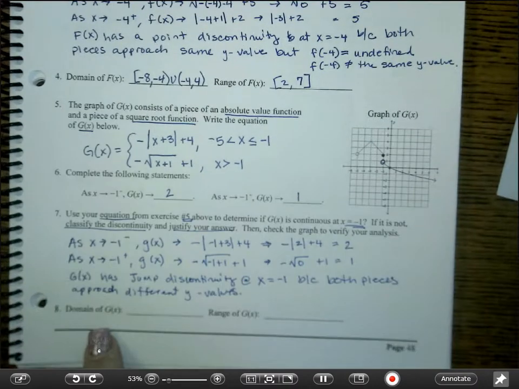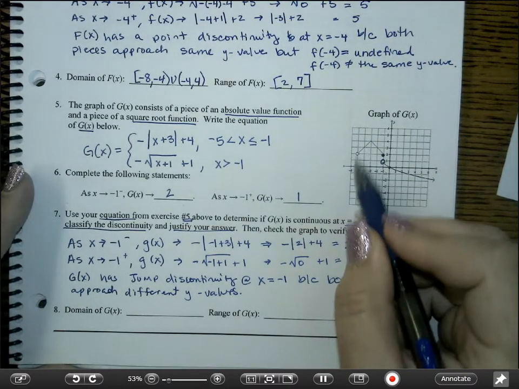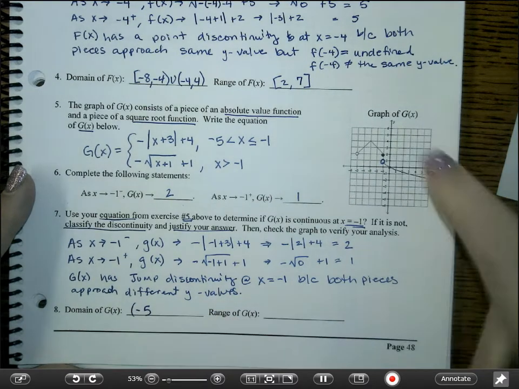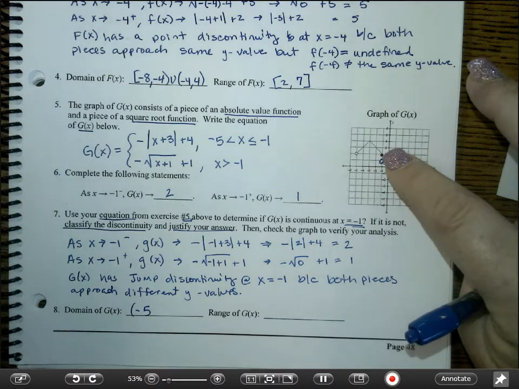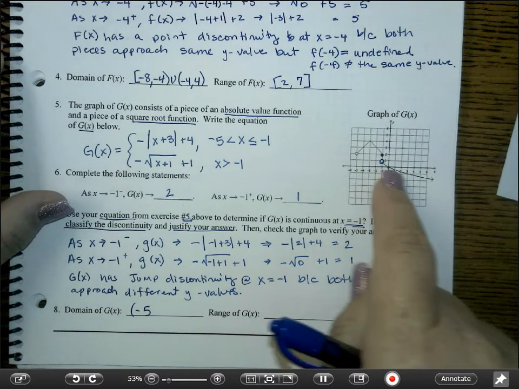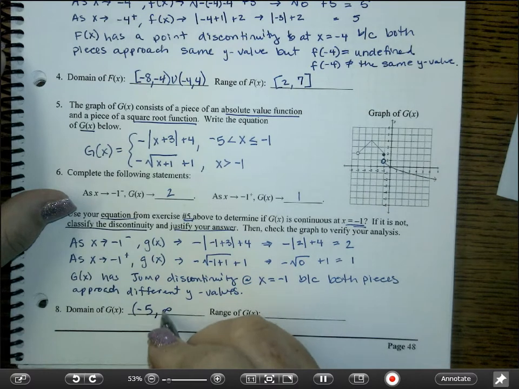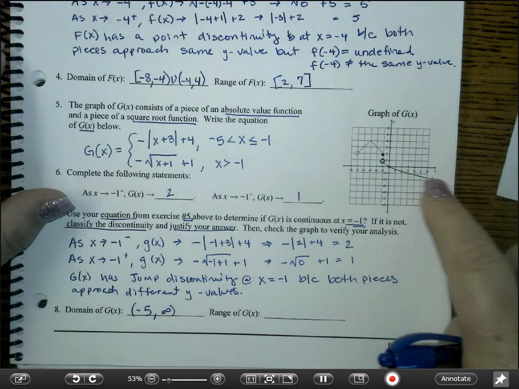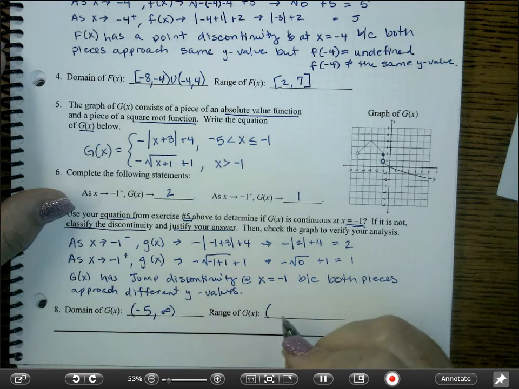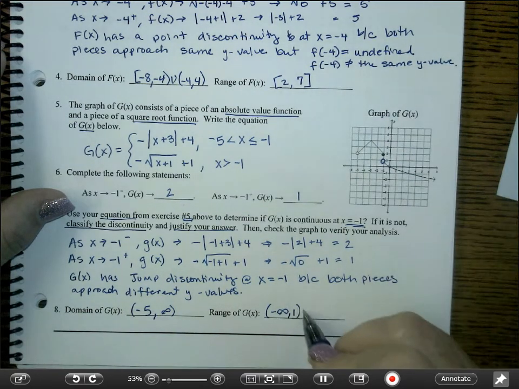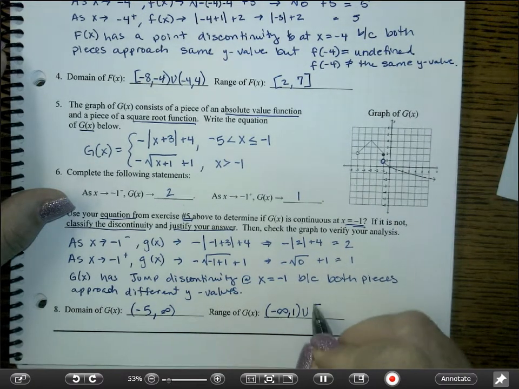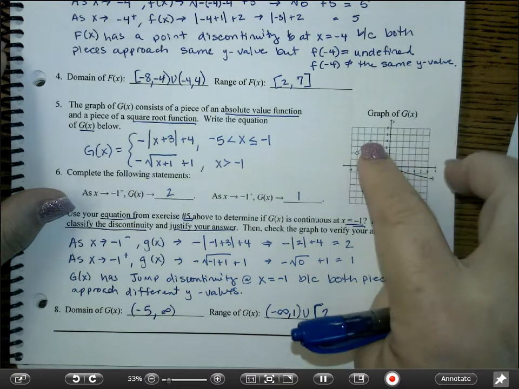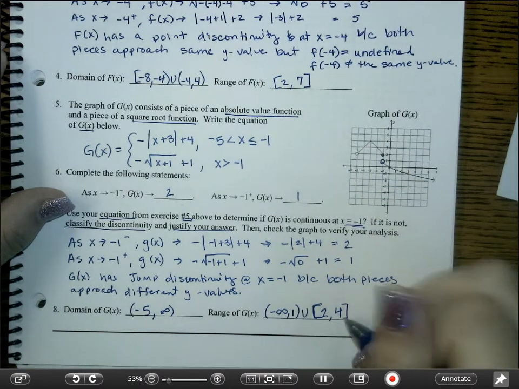All right, domain of g of x, we begin with an open circle at -5. -1 is closed, so x equals -1 is in the domain, and then it goes on to infinity. The range negative infinity, and then it stops when y is 1. It doesn't include that because it's open. Picks back up and includes 2, so I'm going to use brackets. And the highest y value is 4, and it also includes 4.